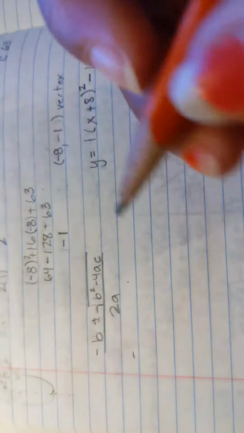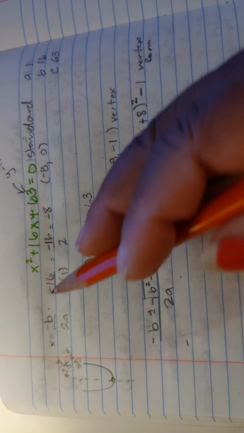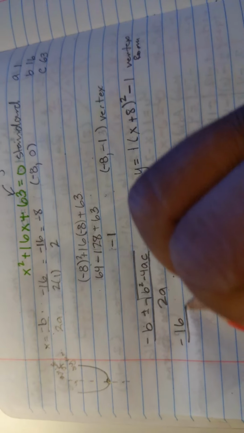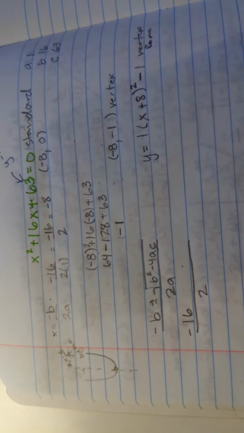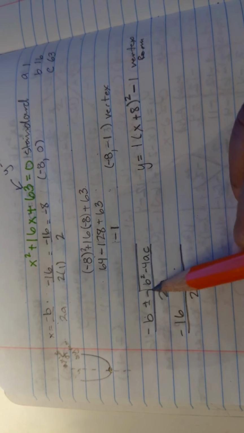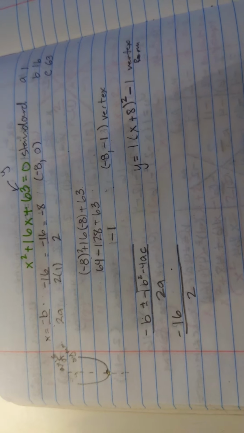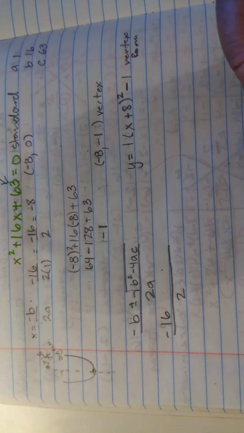Okay, and so now what I'm going to do is find the zeros, and again, there's more than one way to do so, so I'll show you both ways. From here, we're going to do the opposite of b, which we have from up here, so it's negative 16, all divided by 2. And off to the side, I'm going to find the discriminant, which is going to let me know whether I have 1, 2, or 0 solutions.